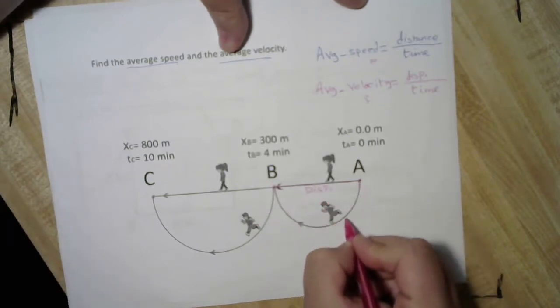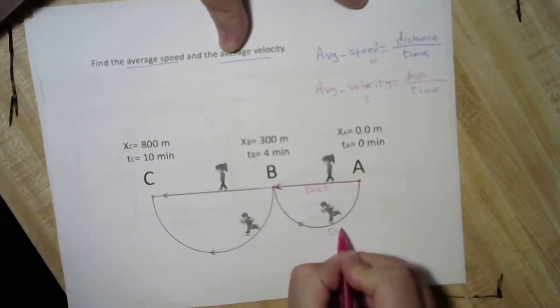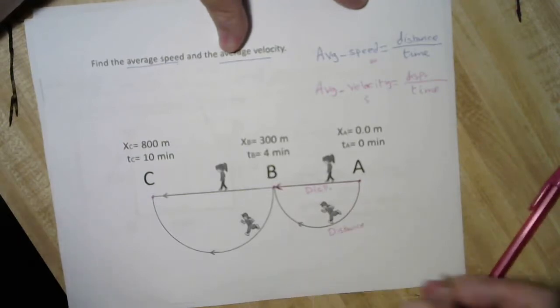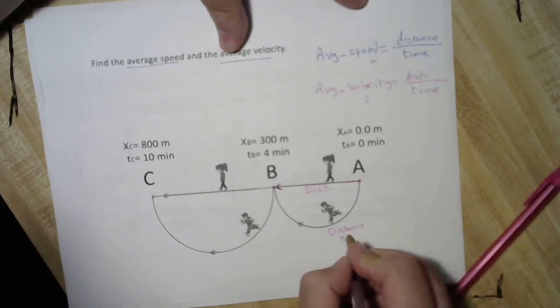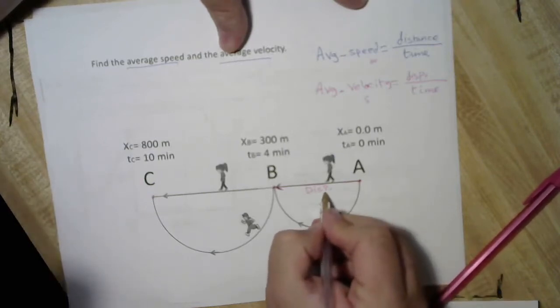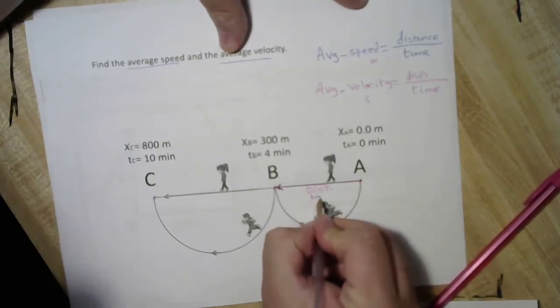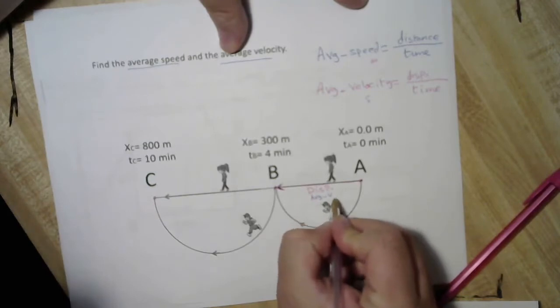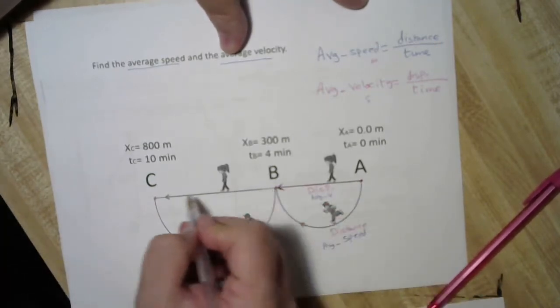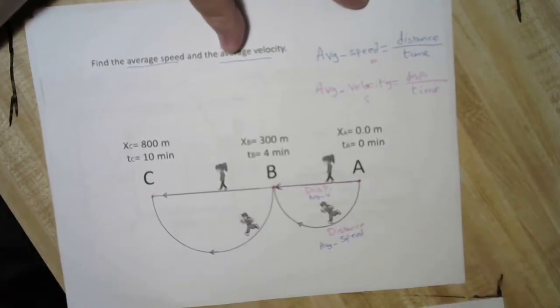But this track is a distance. So I need to calculate speed here, which is average speed, and also I need to calculate average velocity here from A to B and also from B to C. Let us do it now.